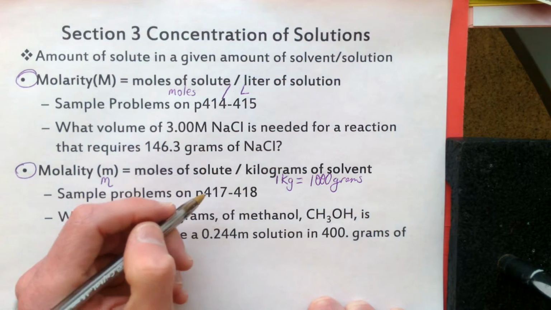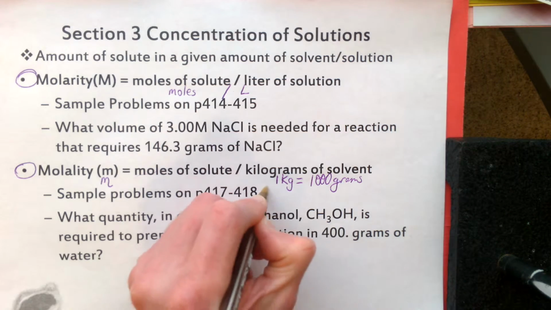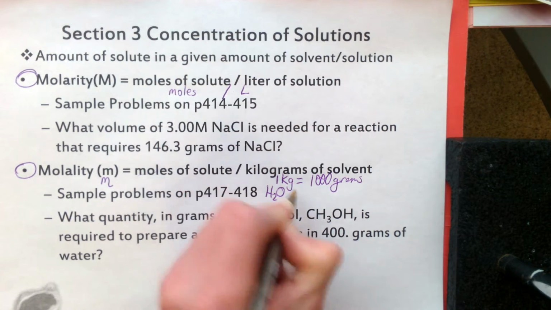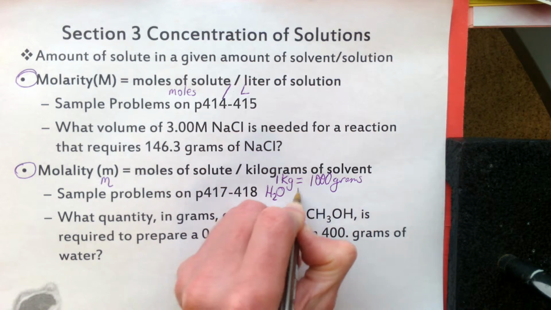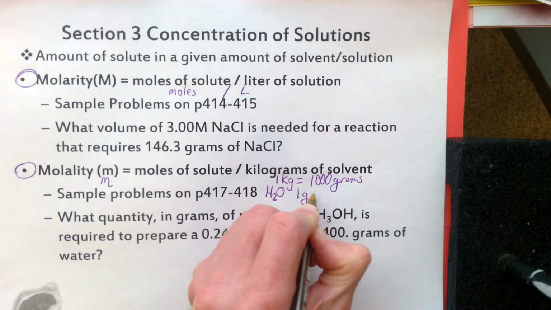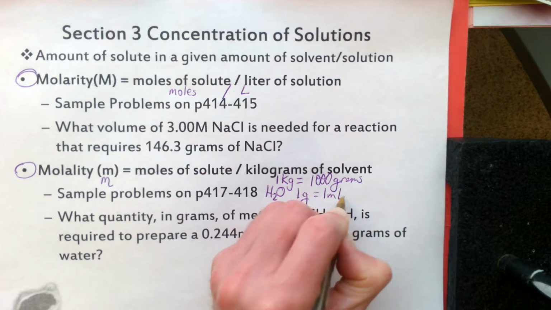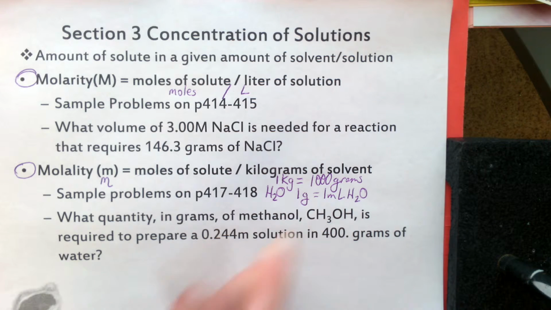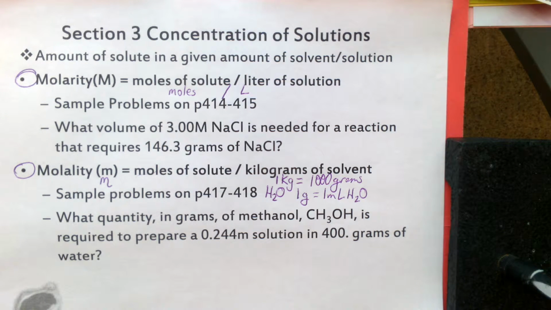Another relationship you may want to remember is that with water, the standard density of water is 1 gram of water equals 1 milliliter of water. That's the density relationship. So if you were to have 1,000 milliliters of water, which is 1 liter, that would be 1,000 grams or 1 kilogram of water. Okay, so let's walk through these two sample problems.